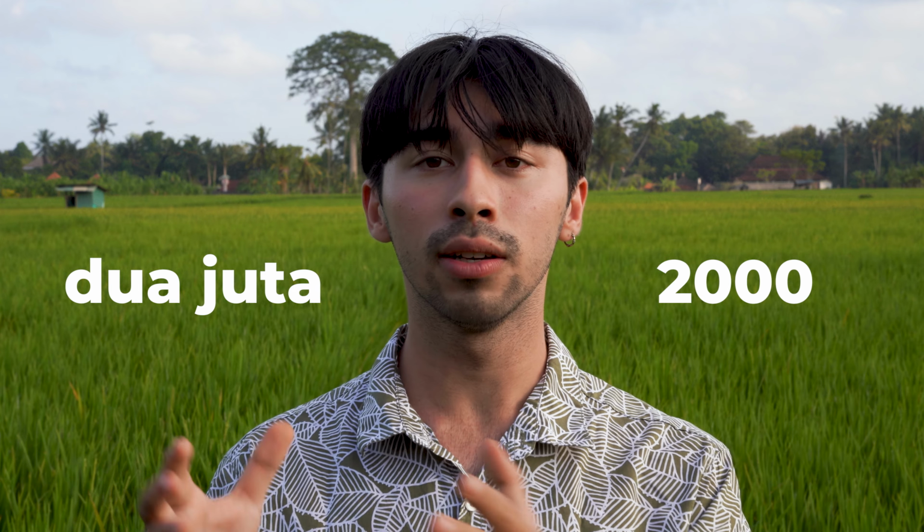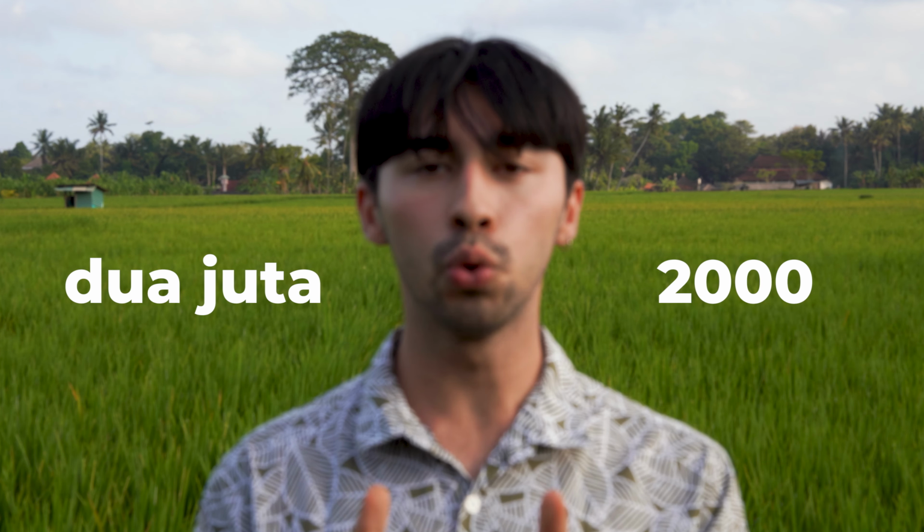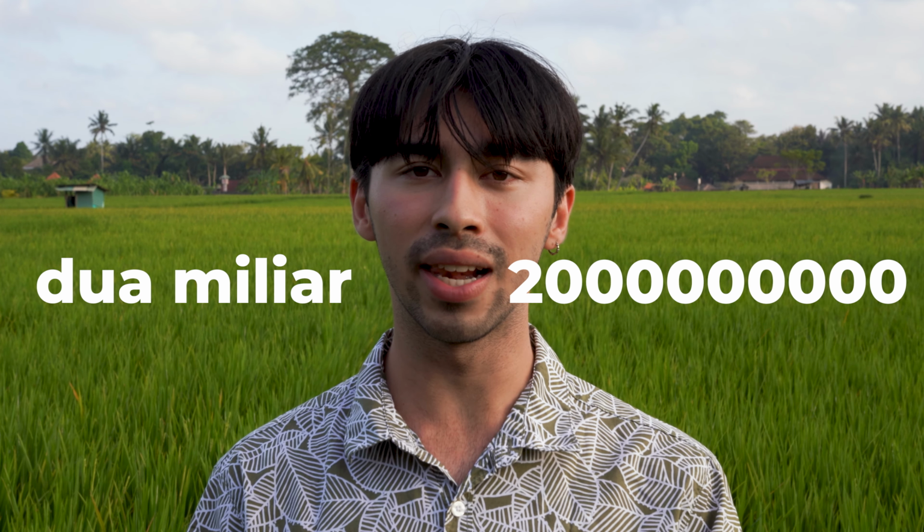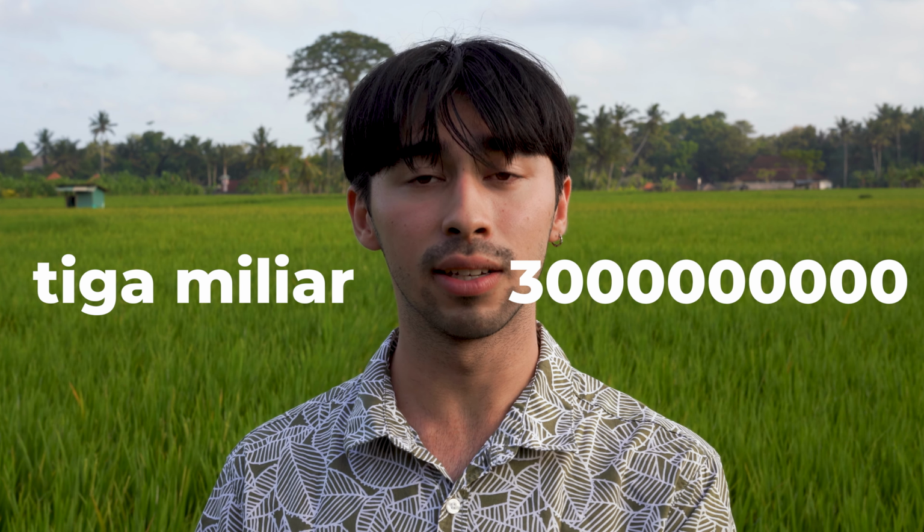So for 2 million, we have dua juta. And then if we want to go even bigger, we have miliar, which is billion, semilyar, 2 miliar, 3 miliar, etc. So we have this basis of 19 numbers from 0 to 19 that are a bit unique, and then it's almost always the same thing.